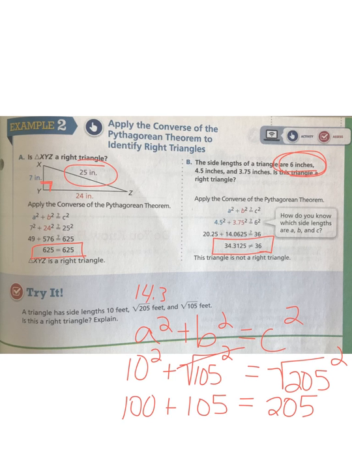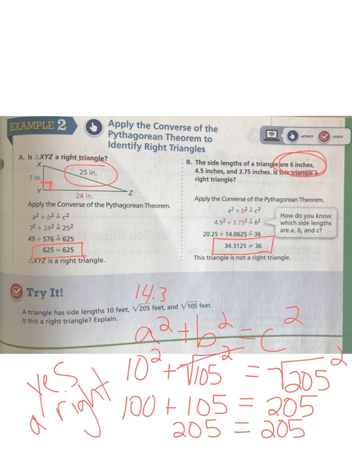So 100 plus 105, that equals 205. Are these equal? Yes, they are. So this would make, yes, a right triangle. So again, we're just giving you all three sides here. You're using the converse of the Pythagorean theorem to determine if you have a right triangle or not.